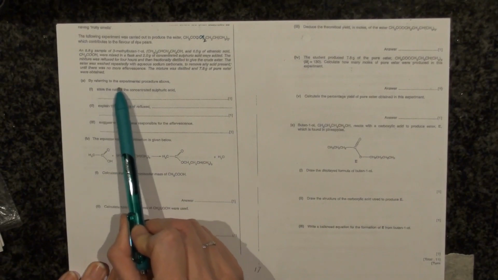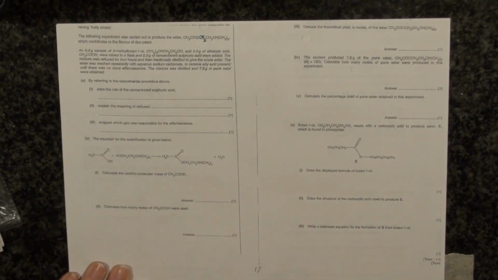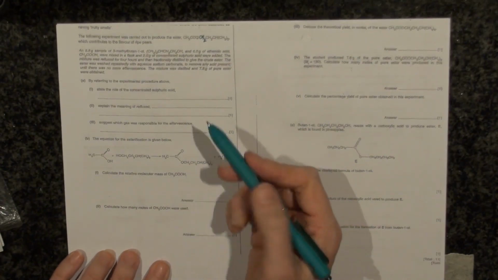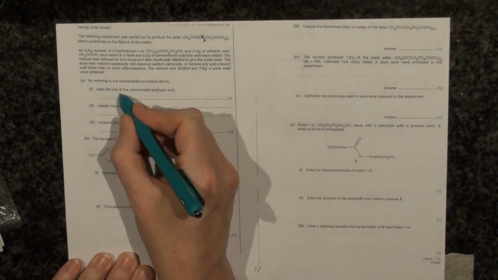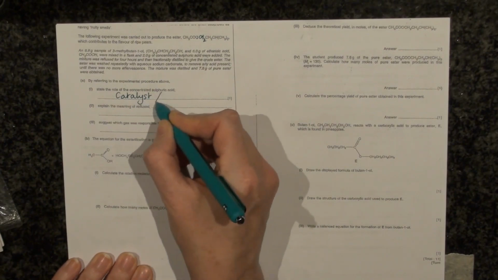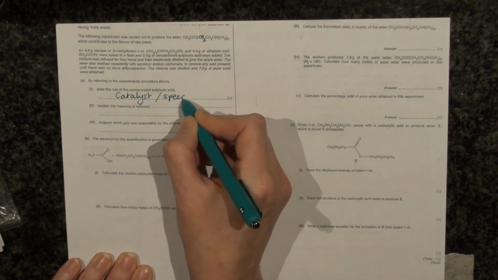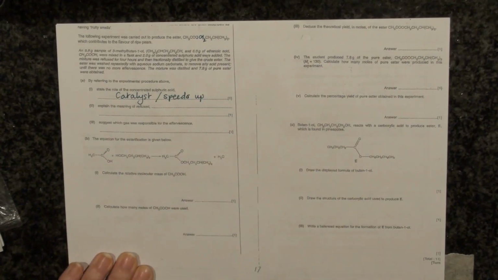And it says, by referring to the experimental procedure above, so you do need to carefully read that through, state the role of the concentrated sulfuric acid. You should know for what is an esterification reaction forming an ester, that acid is there as a catalyst. It's still there at the end. You could alternatively say it's there to speed up the reaction.